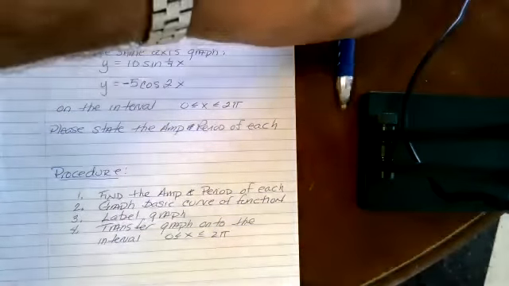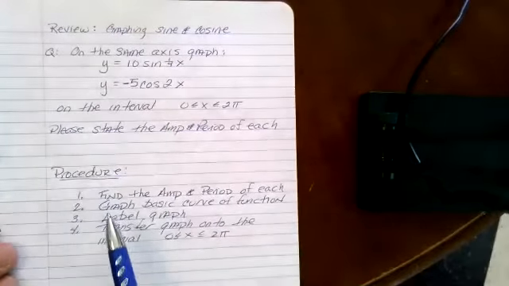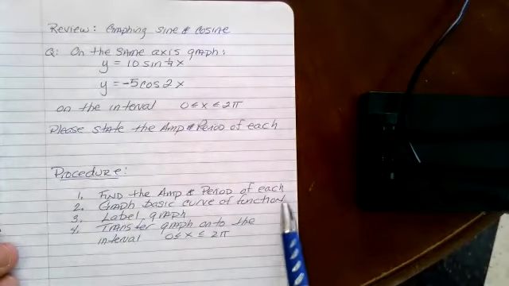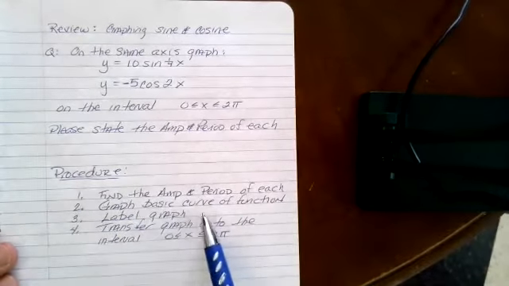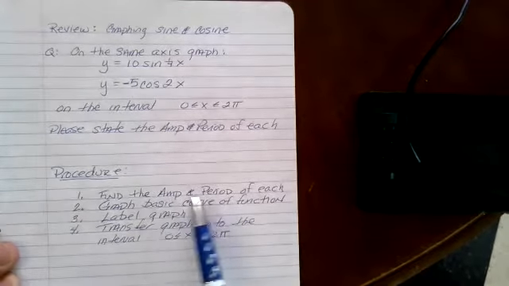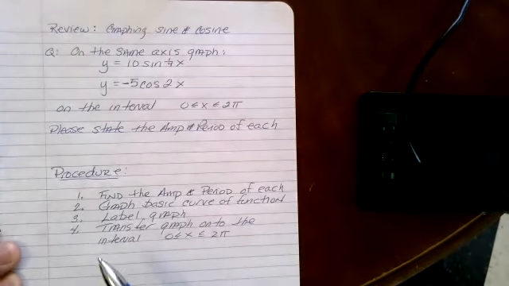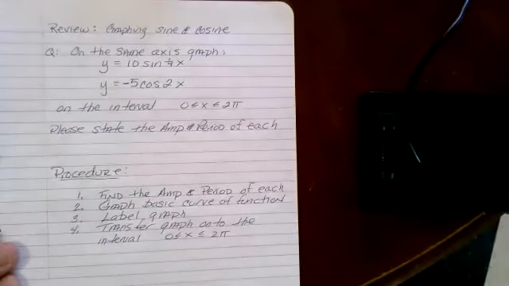So I wrote down what I would do, my procedure. I would find the amplitude and period of each first. Then I would graph a basic curve of each of the functions. Then I would label each graph with the amplitude and period. And then I would take those graphs and transfer them onto a single graph on the interval from 0 to 2 pi. So if you want, I'll give you a second to write that down and maybe try it, and then I'll continue on.